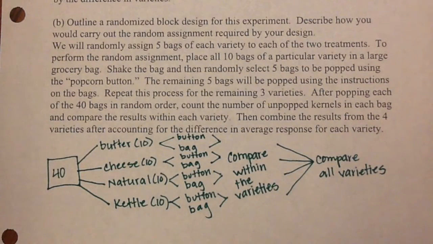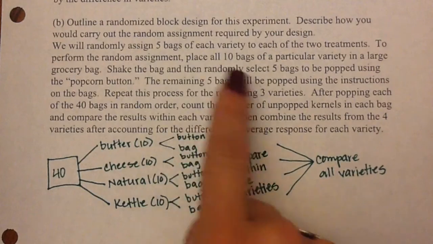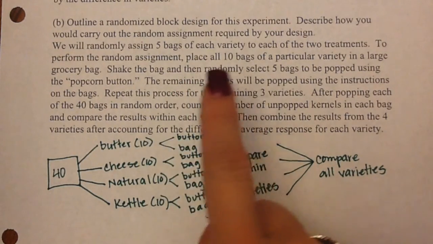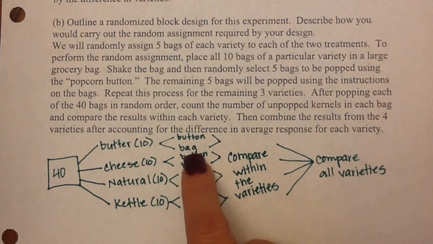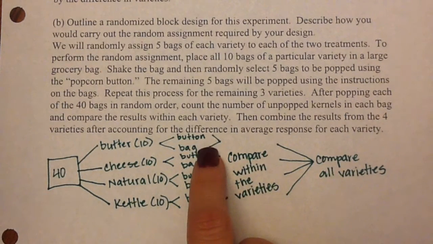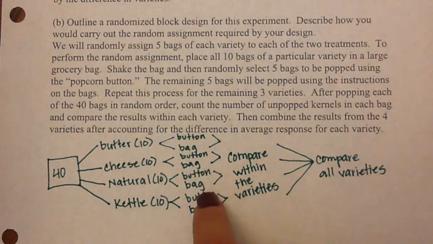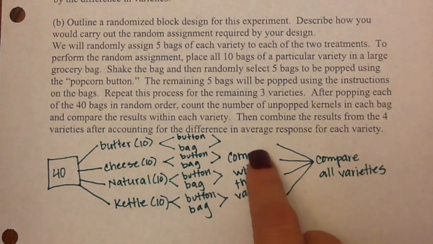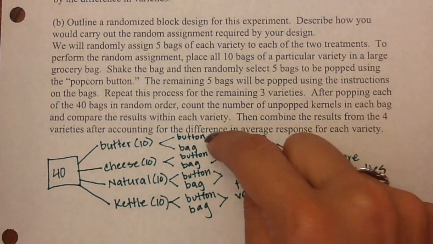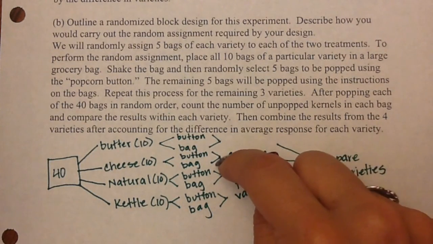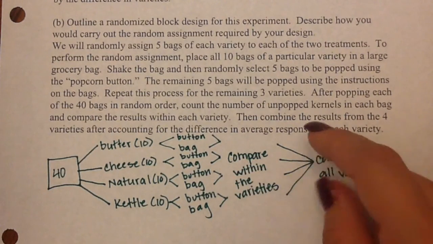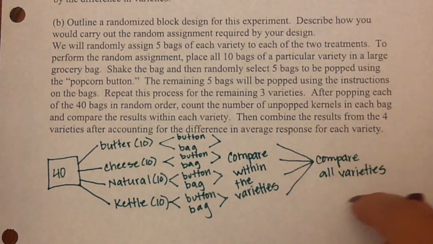Now to see this as a diagram, we're starting with 40 bags of popcorn. We're blocking based on type of popcorn. So butter, cheese, natural, and kettle. Anytime you're drawing a design, make sure you specify how many, just like we specified how many when we wrote out our design. We're going to split those based on the treatment. We're either going to press the button or we're going to look at what it says on the bag, and we're going to do that for each of the different types or each of the different blocks. Next, we're going to compare within the variety, so we're looking at just how does the button compare to the bag for butter, how does it compare for cheese, then for natural, then for kettle. And finally, we're bringing them all together to look overall, how do these compare with the 2 treatments.